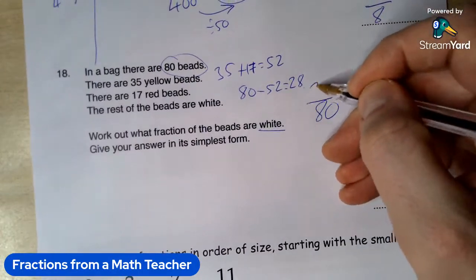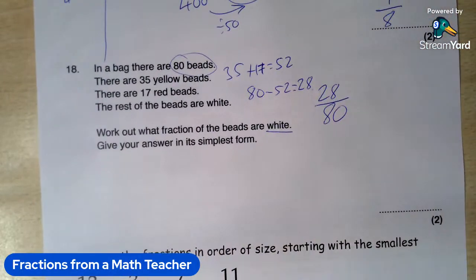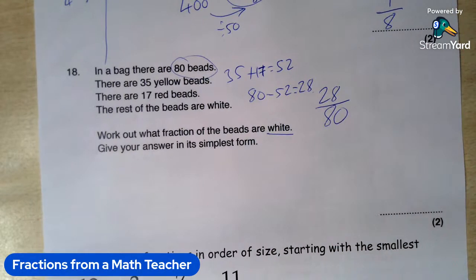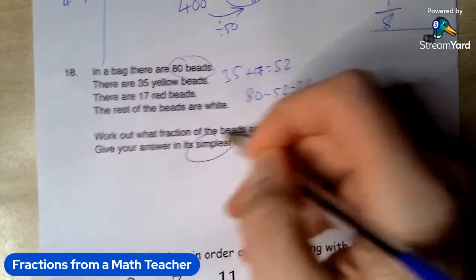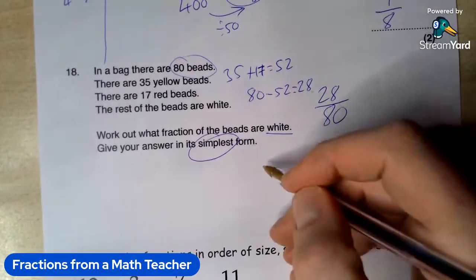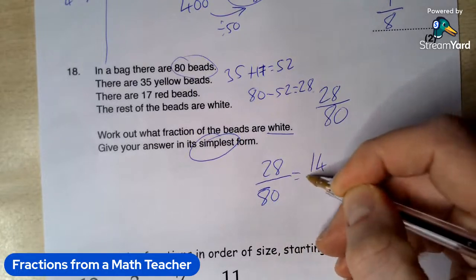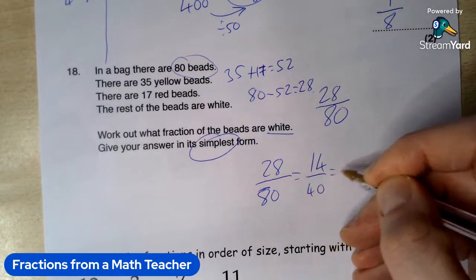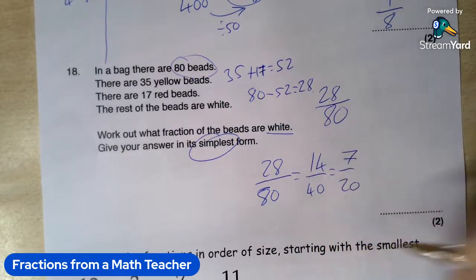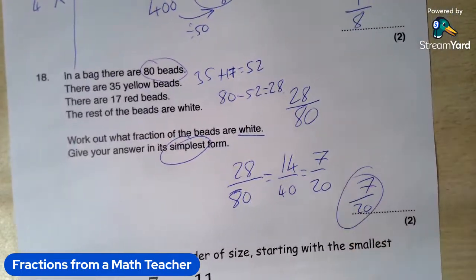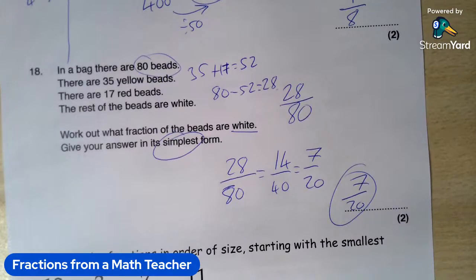So then we can put 28 over 80. That's probably got us the first mark. However, to get the second mark, we need simplest form. So 28 over 80, cancel it down, 14 over 40, 7 over 20. Yes, that'll be your final mark.